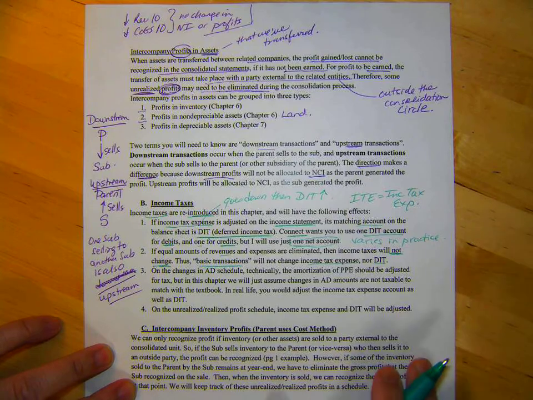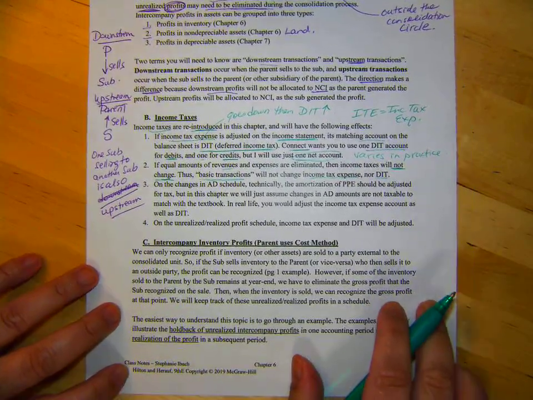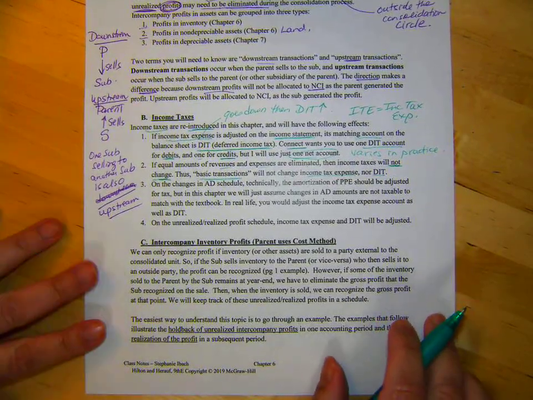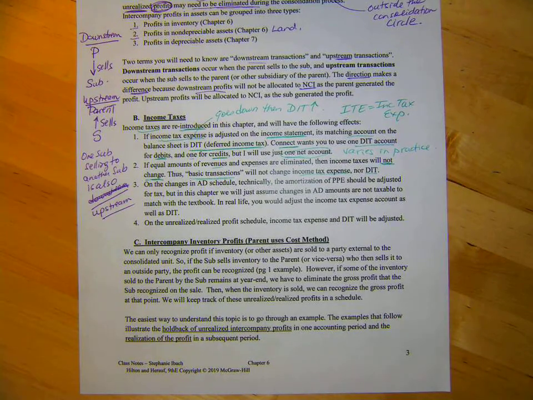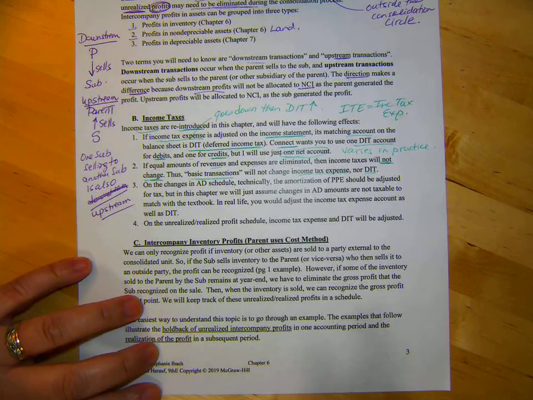Now, one thing that we do in this course is simplify some of the things. We want you to get the basics of consolidation right for CPA. Then after that, if you're working in it, and they do a little bit in Core 1, then you'll add to it.